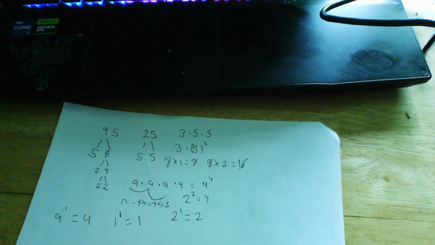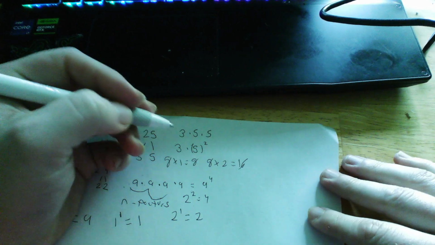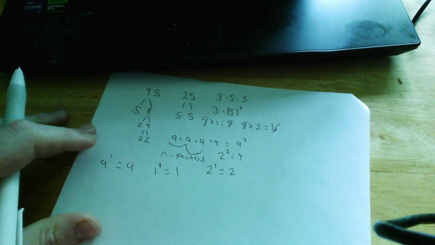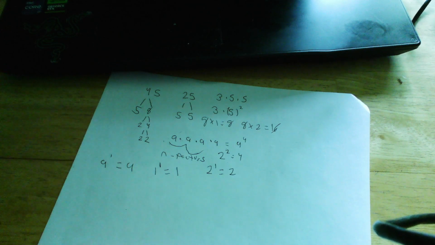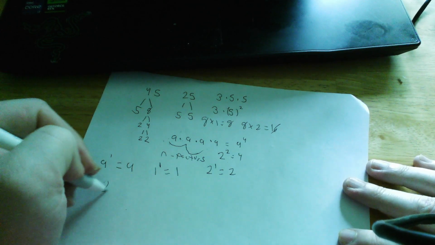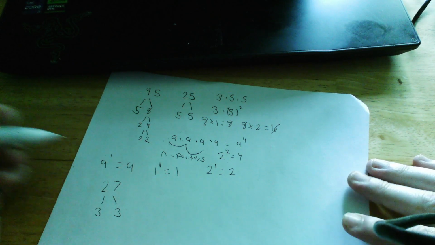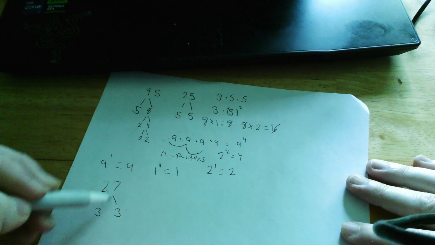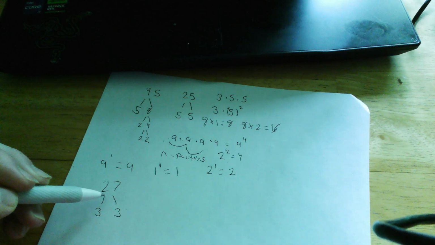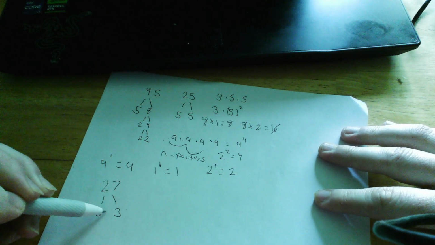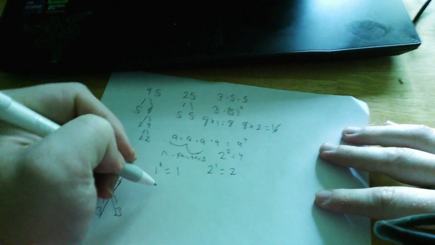So for the prime factorization of 27, that can be written as 27, and we got 3 times 3. This is called the tree method of prime factorization. So 3 times 3 is going to be 9, so we can't use that.